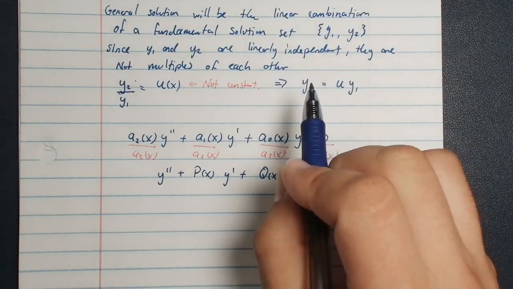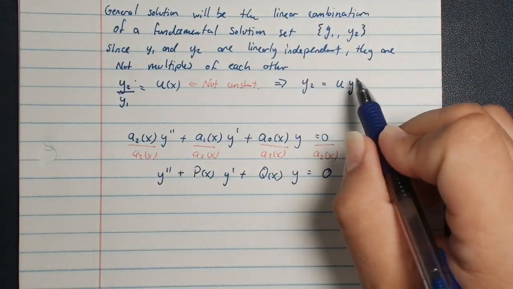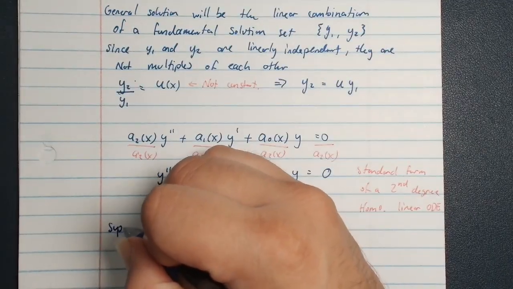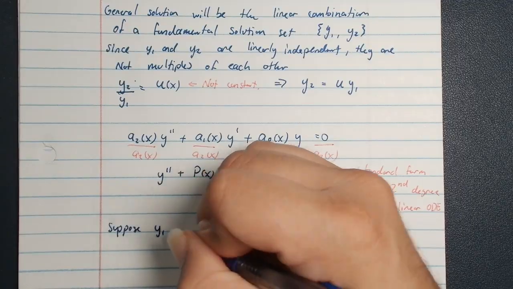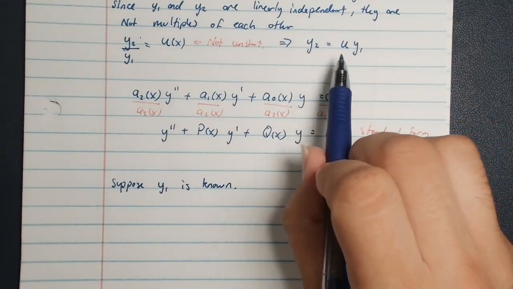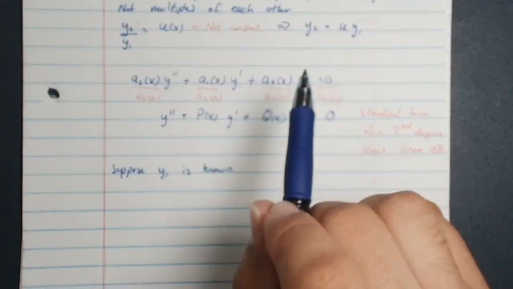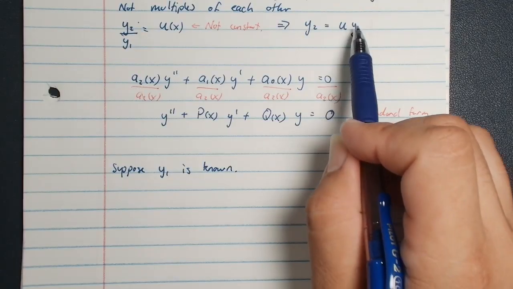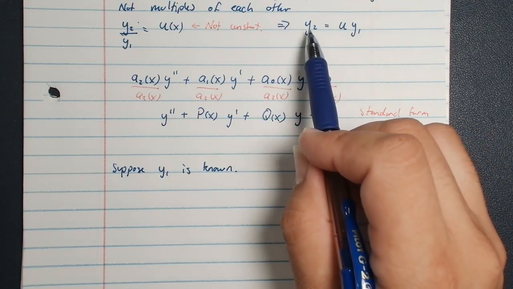Suppose that you know one of these two solutions. And to make it easier, I want to stick with y1. So here, suppose y1 is known. You figured it out somehow. We'll talk about how that is in later sections. But somehow you figured this out. Well, it turns out you can actually use that one you know to figure out this other one.